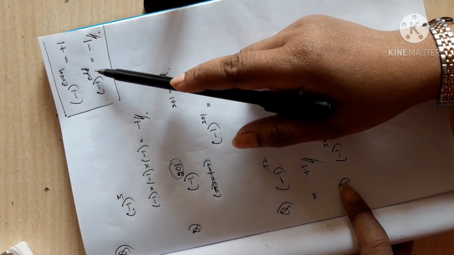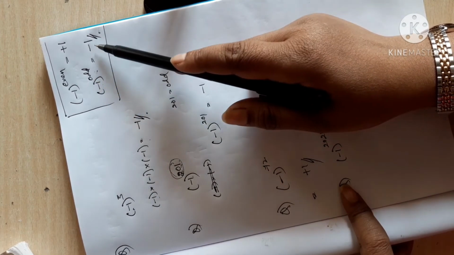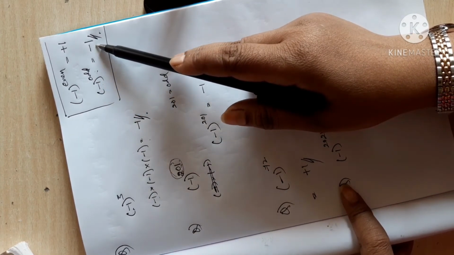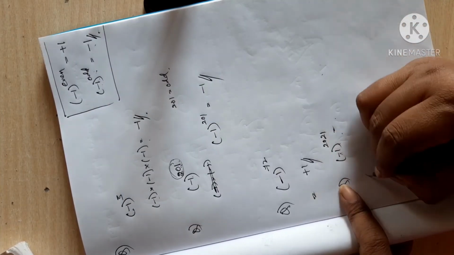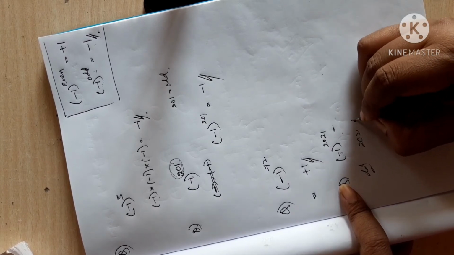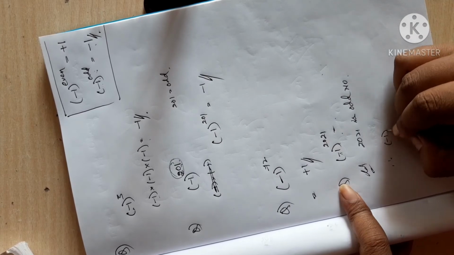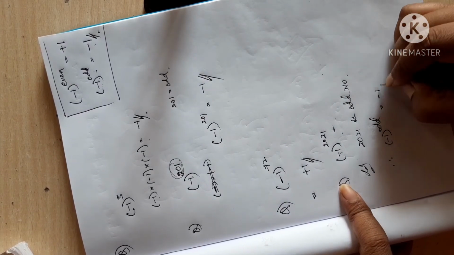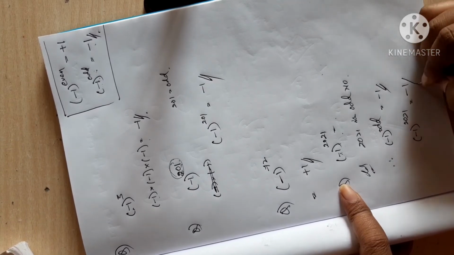If you have minus 1 whole power an odd number, then the answer will be a negative number. 2021 is an odd number. Therefore, minus 1 whole power odd is minus 1. So minus 1 whole power 2021 is minus 1.